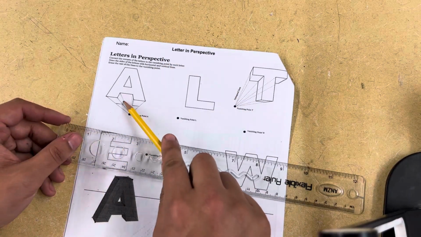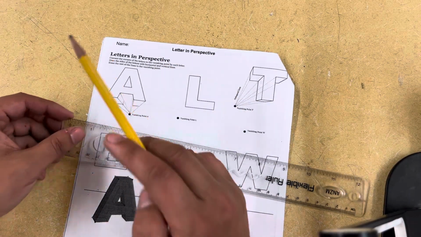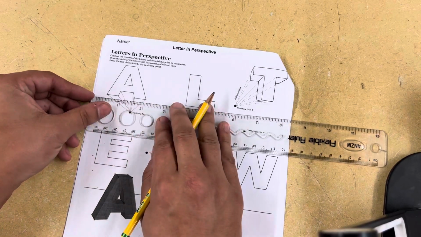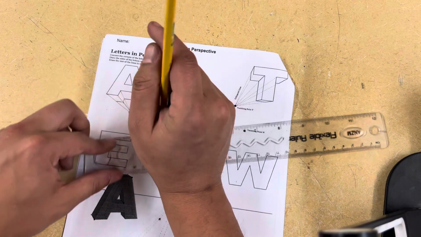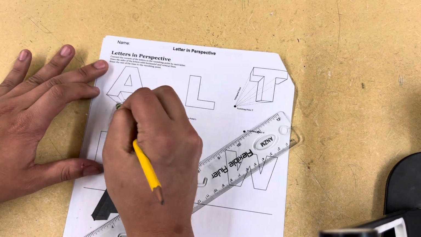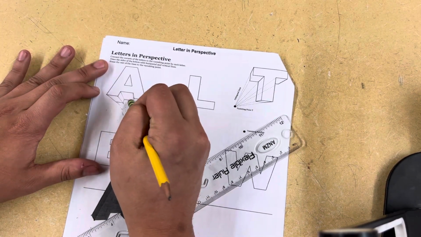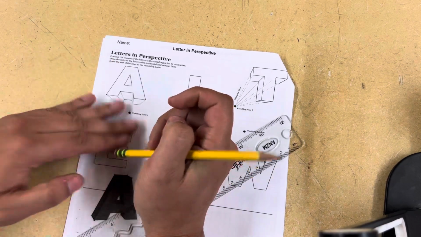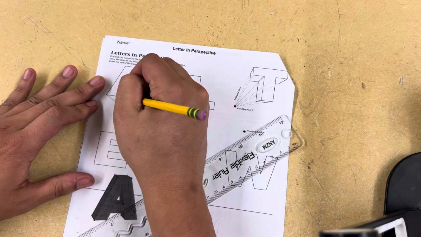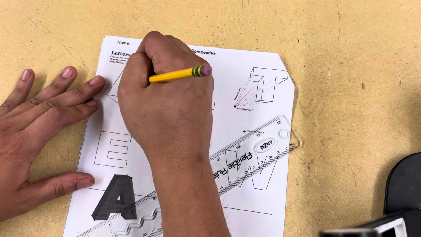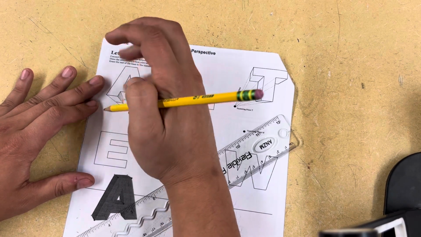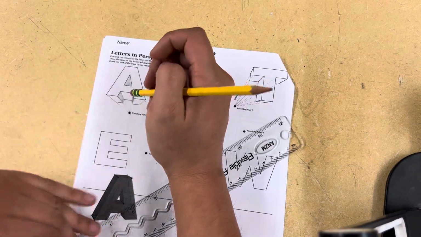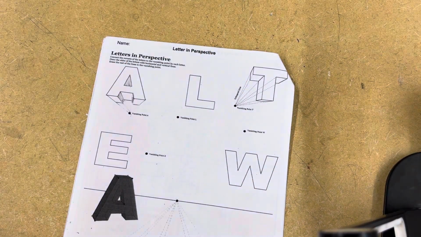We find this corner right here that we just made, and use the edge of our paper, the side of it, and draw a straight line over. And now we erase these lines around this A, like so. We put some value in here, like so. And you got yourself a 3D A.